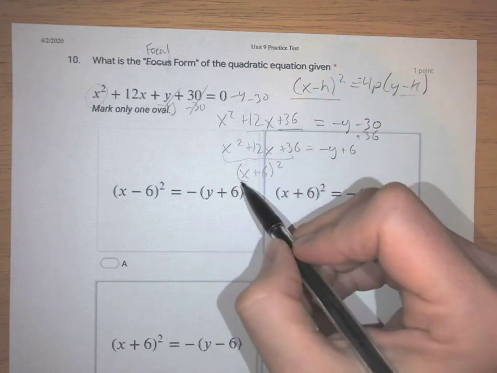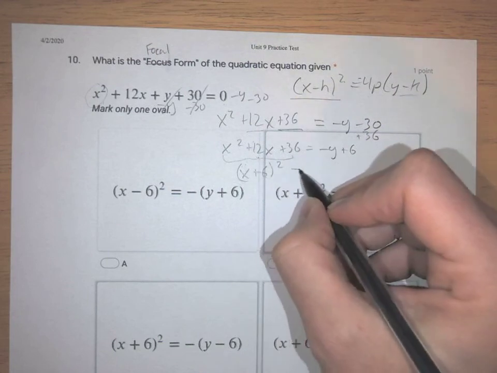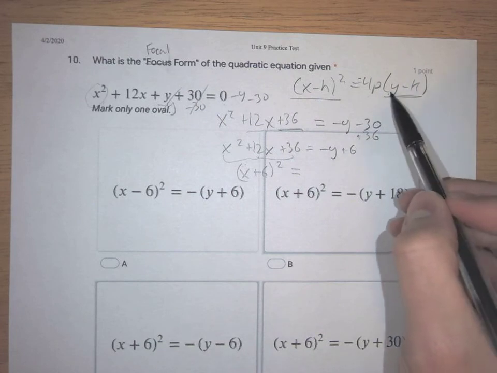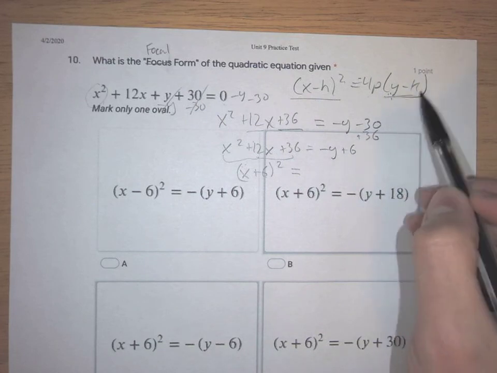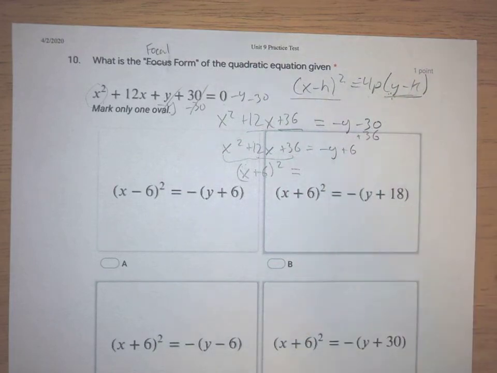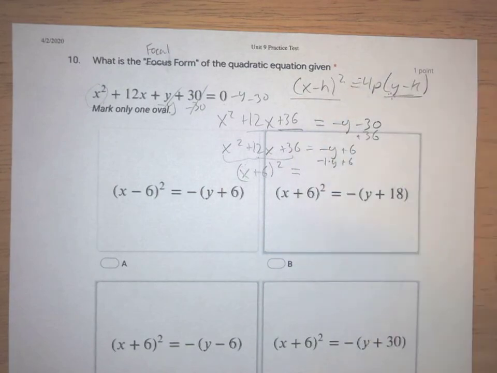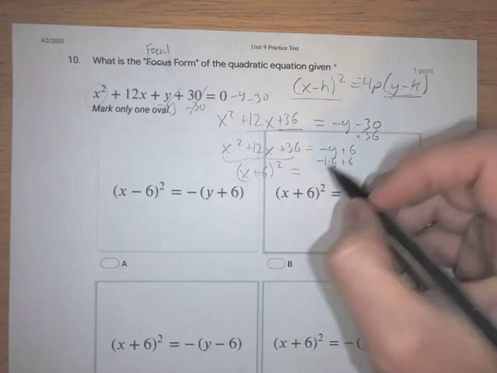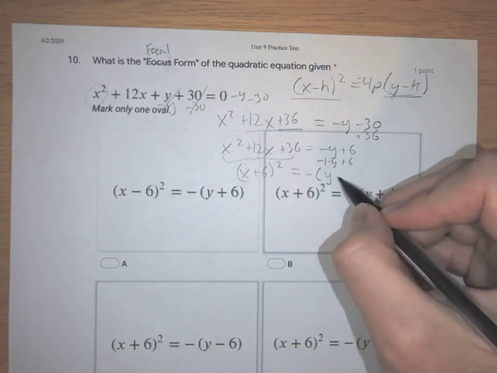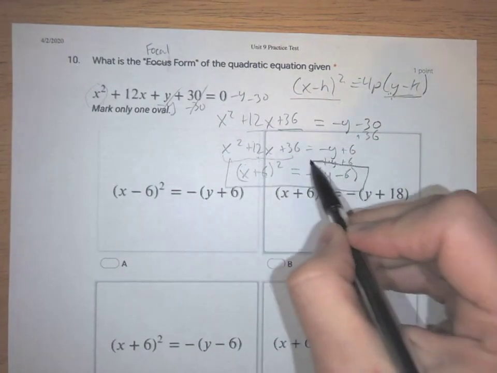It factors to a binomial, and the number that goes here is half of this guy. On the right-hand side, we do need to factor this as well, because we want parentheses with just y here. We don't want a negative y. We want just a positive y and then maybe some number after it. So whatever is in front of this y, we have to factor it out. In this case, this is kind of like a negative 1 times y plus 6. So we have to factor out a negative 1. And what's left is a positive y and a negative 6. Okay, so this is what we're after right here.